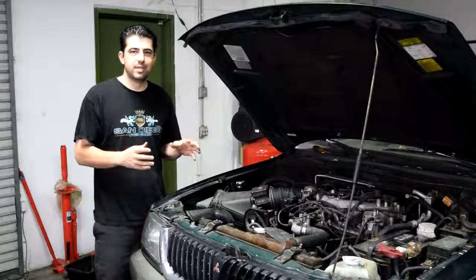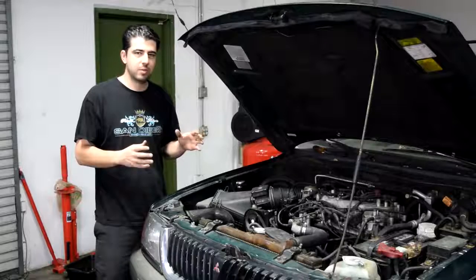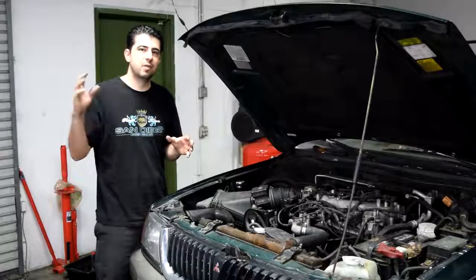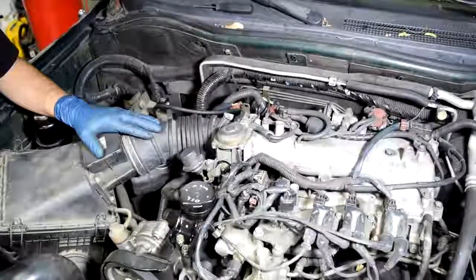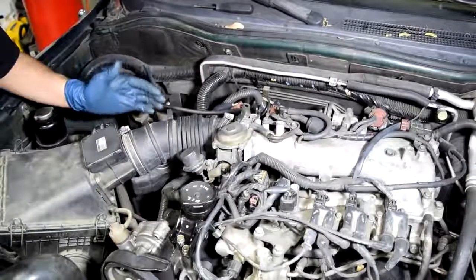So you notice these vacuum leaks when the engine is cold, because when the engine is cold, your computer only goes by the readings from your MAF sensor. Alright, so next let's talk about the symptoms of a large vacuum leak.